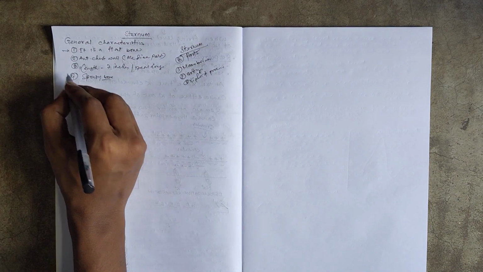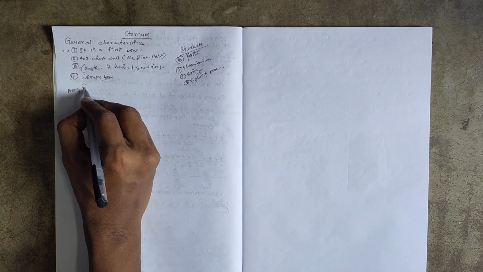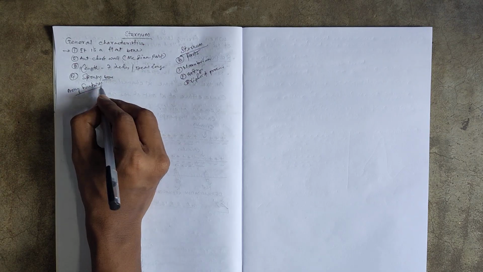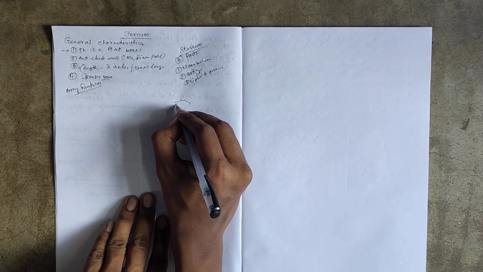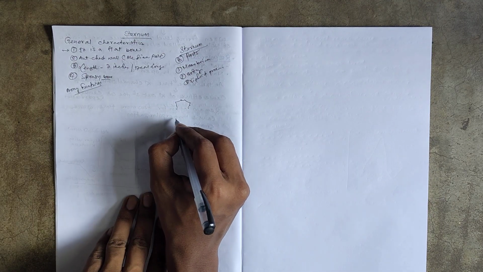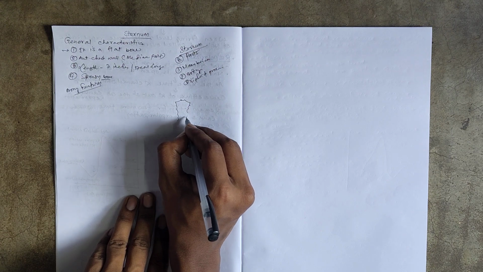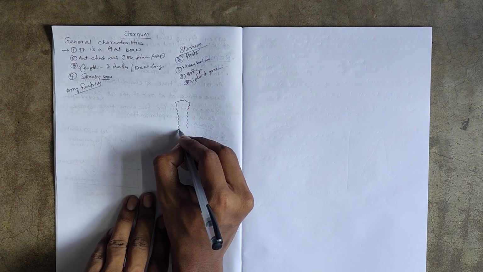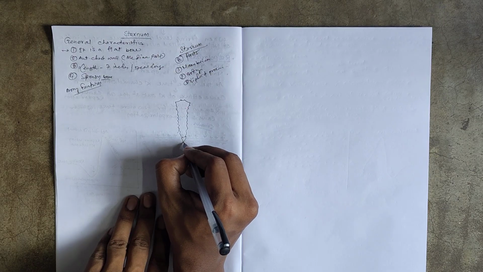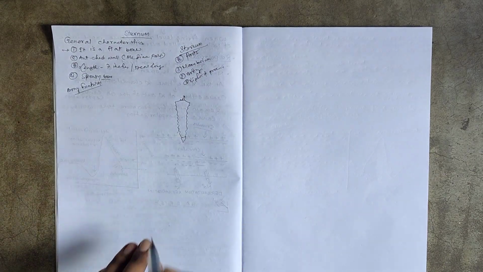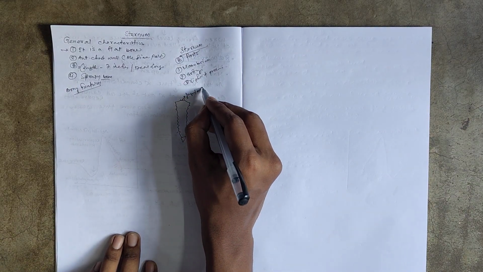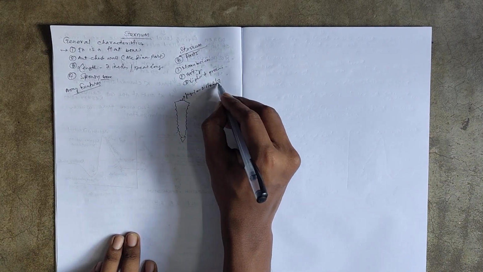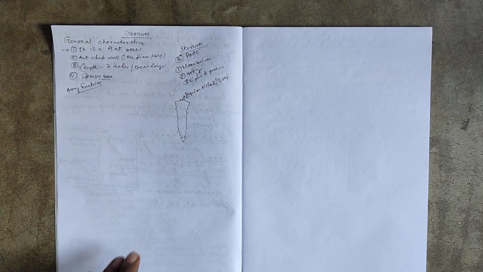Now, bony features. In this part, this is known as the jugular notch or suprasternal notch.